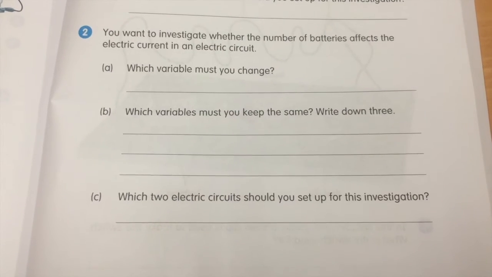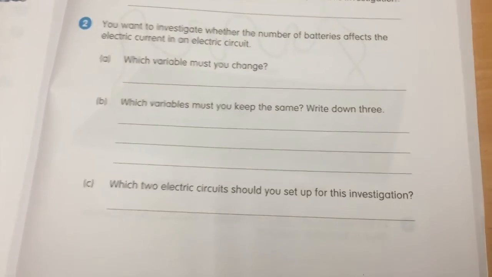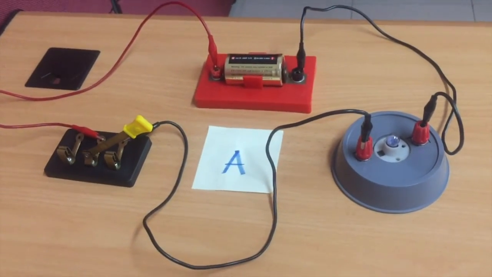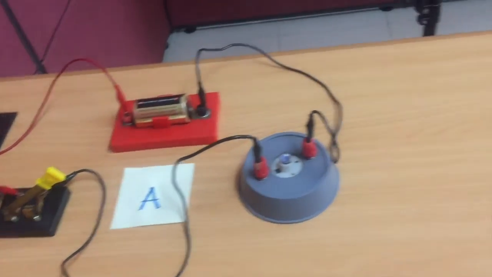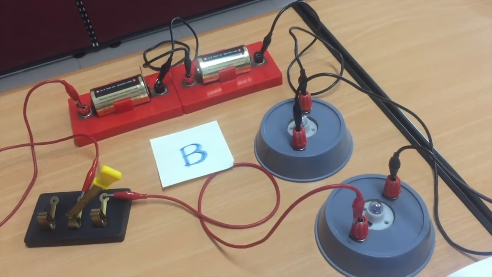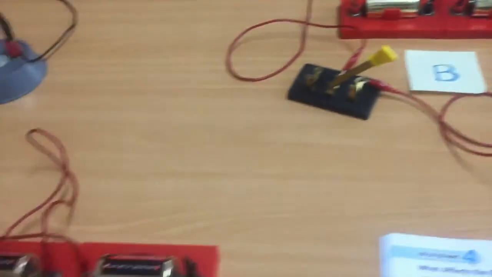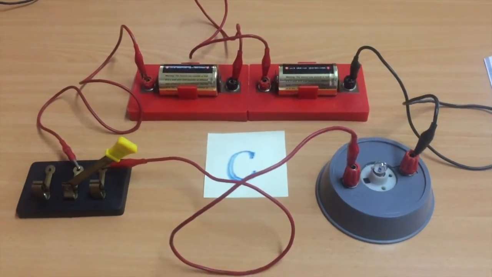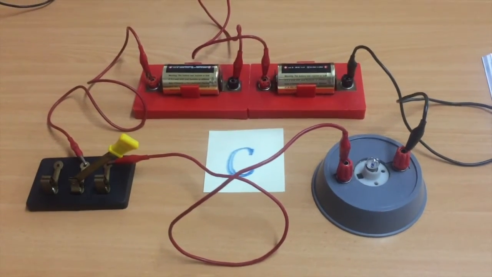Which 2 electric circuits should you set up for this investigation? Is it setup A with 1 battery, 1 bulb, 1 switch? Or setup B with 2 batteries, 2 bulbs, 1 switch? Or setup C with 2 batteries, 1 bulb, and 1 switch? Please answer the questions now.